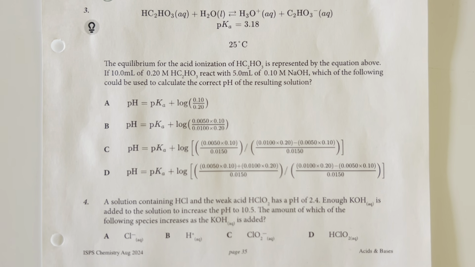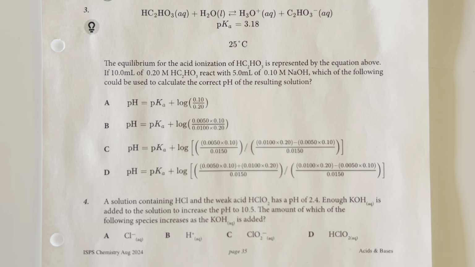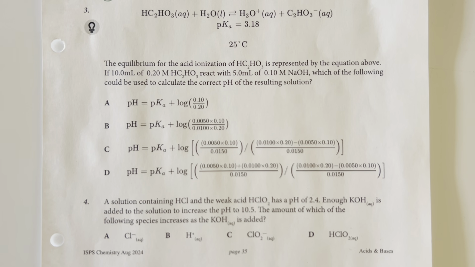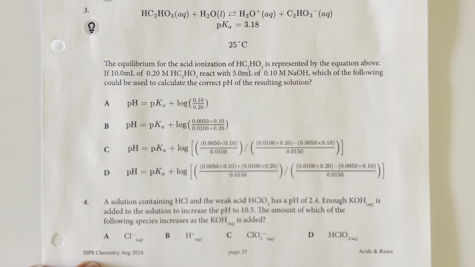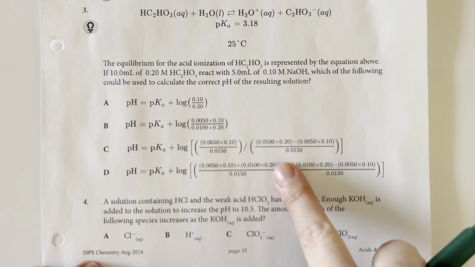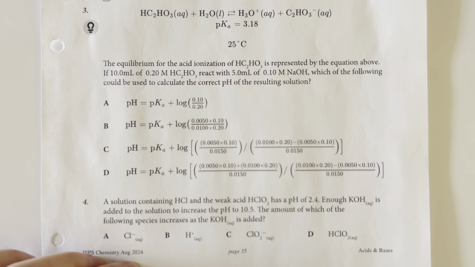The equilibrium for the acid ionization of acetic acid is represented by the equation above. If 10 mLs of 0.2 molar acetic acid reacted with 5 mLs of 0.10 molar sodium hydroxide, which of the following could be used to calculate the correct pH of the solution? So we are going to need to figure out what our actual concentrations are, and they are not fully solved out, so we can just match based off of our overall reactants and products instead.